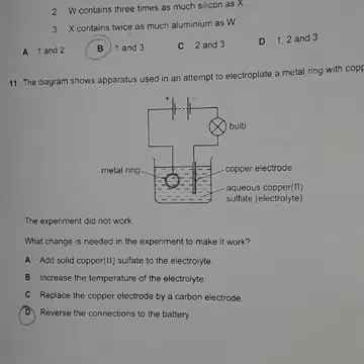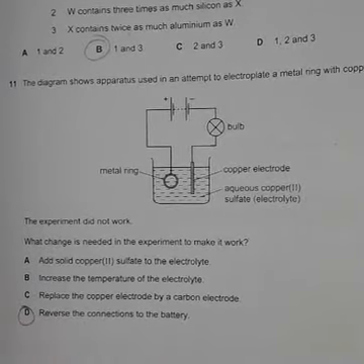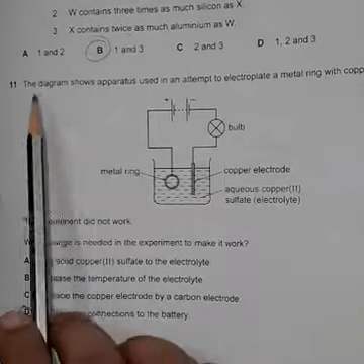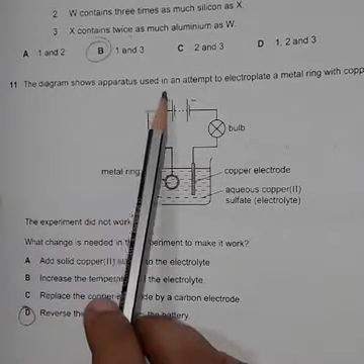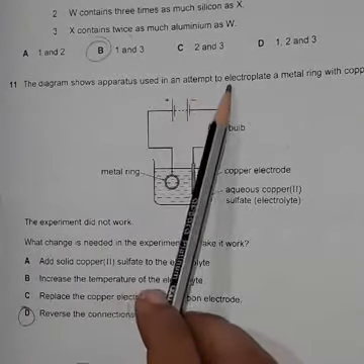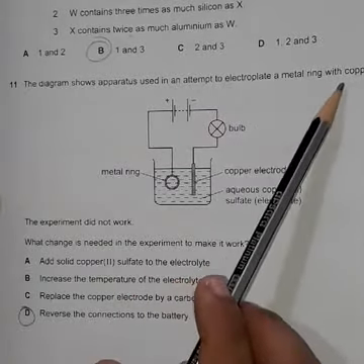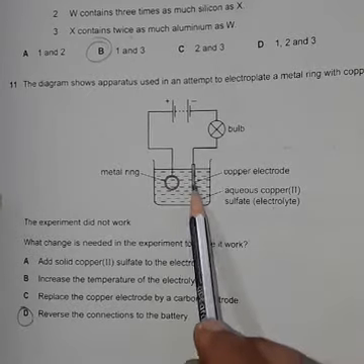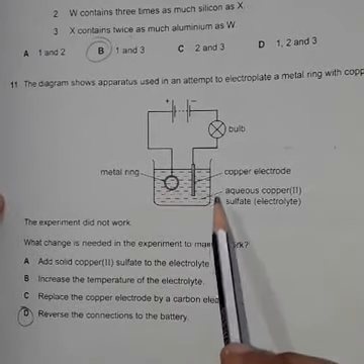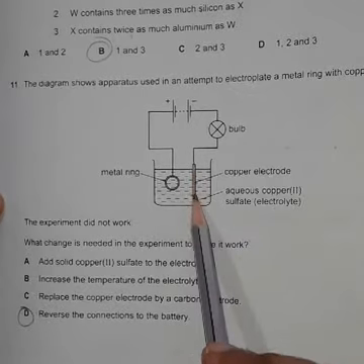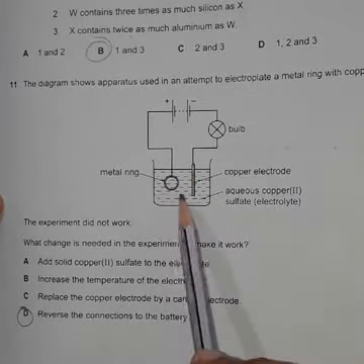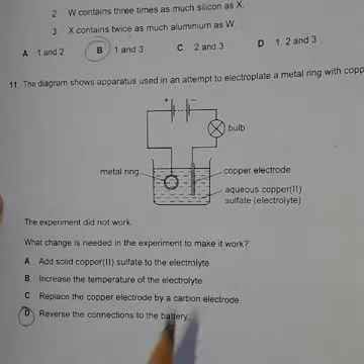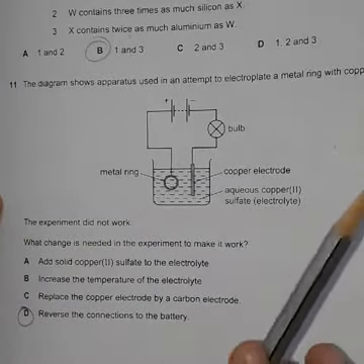Okay, next one, question number 11. This question is from November 2010. Look here, the diagram shows the apparatus used in an attempt to electroplate a metal ring with copper. This is a metal ring. We want to coat copper on the metal ring. So the experiment does not work. It did not work.